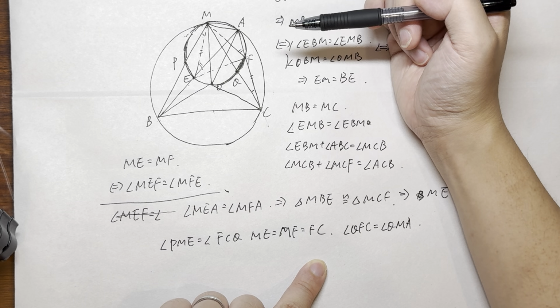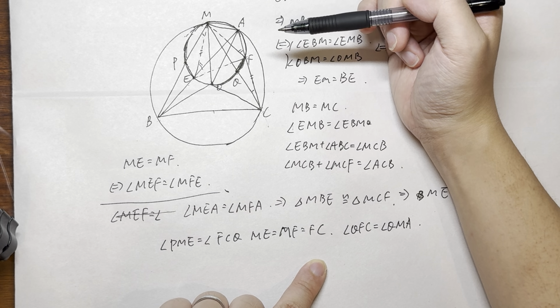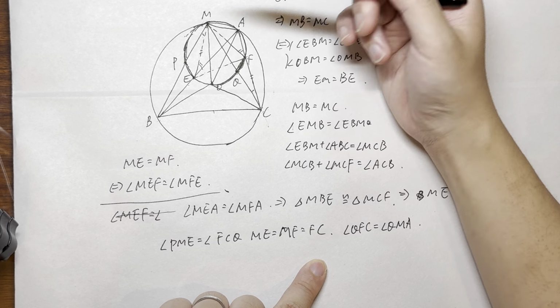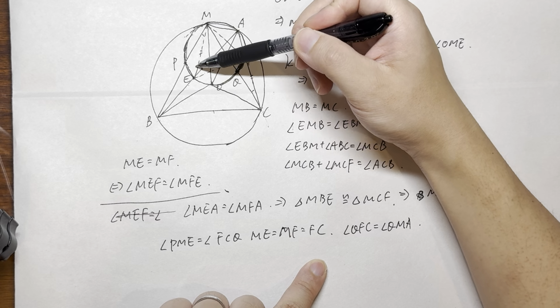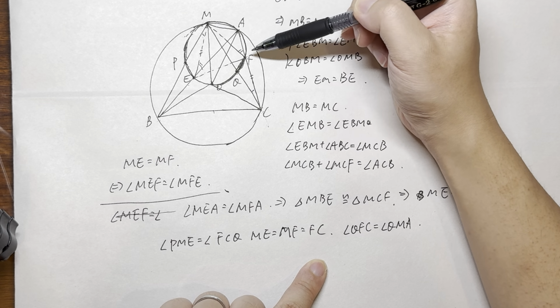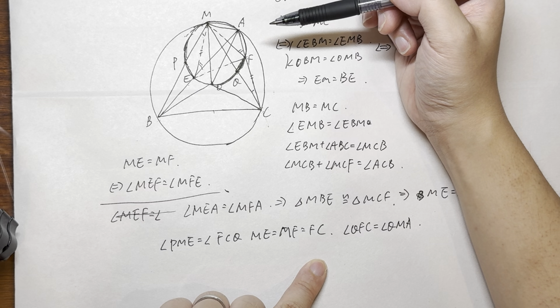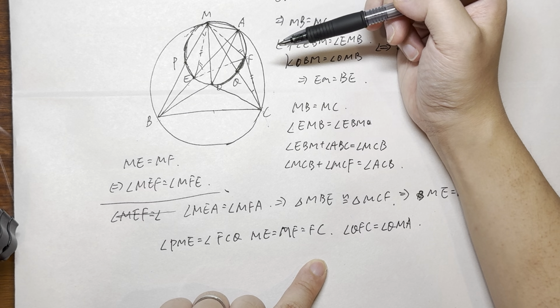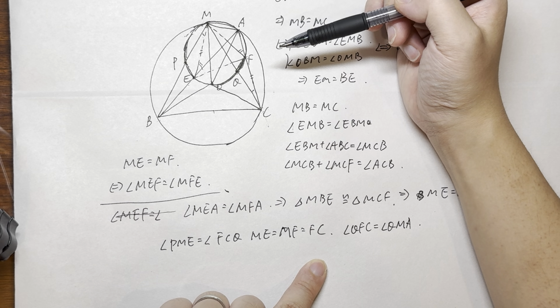Right? We know that angle MEP equals to angle... how to do that. Angle MEP equals angle MFP, right? It doesn't help. Or MOP. Will MOP help?